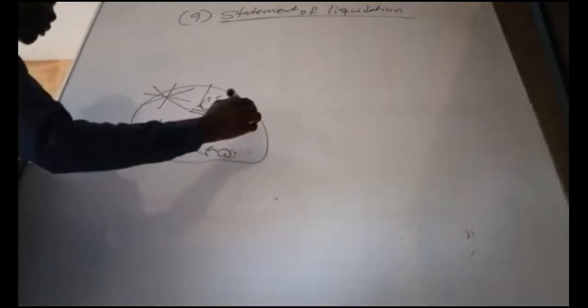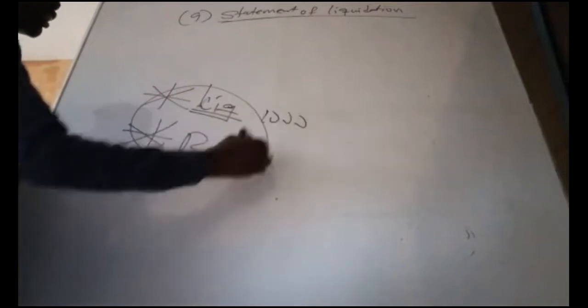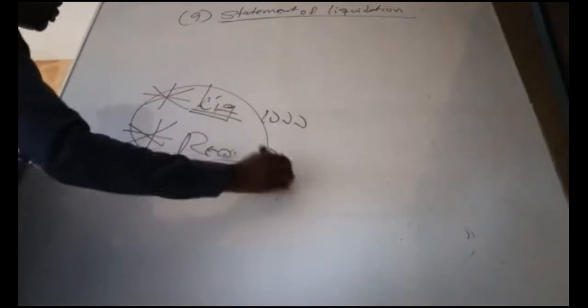So take note. We are in the liquidation aspect. If you have to select one, which one will you do? If the loss per liquidation is cheaper, you select that one. Maybe here is 1,000 and here 850, so it's cheaper to reconstruct than to liquidate.